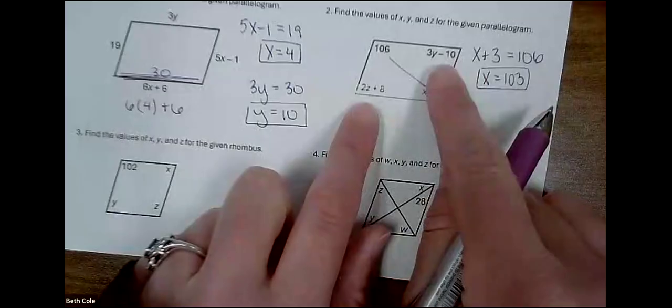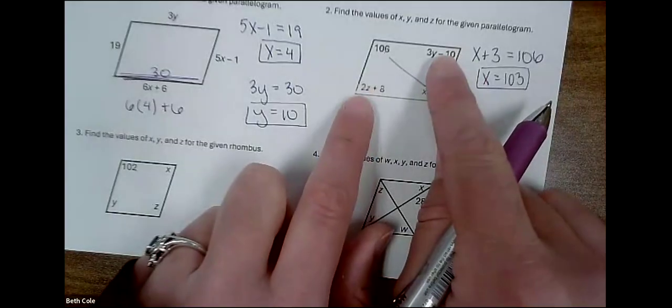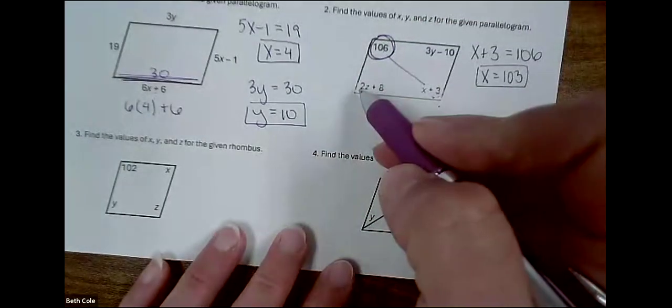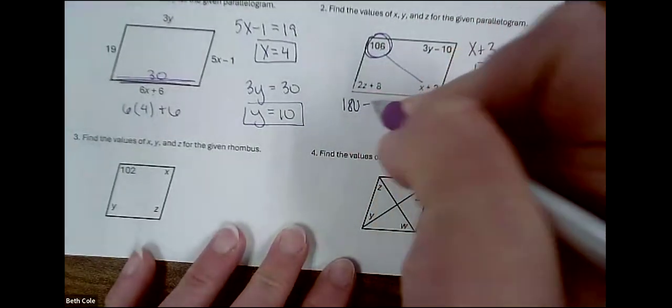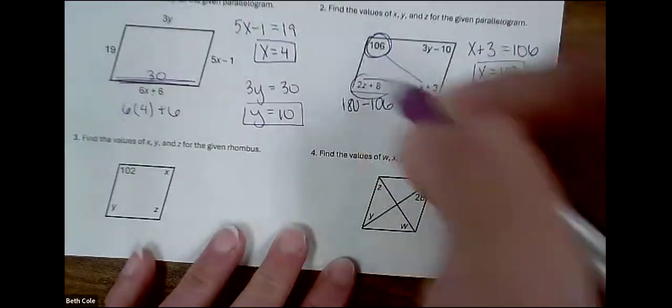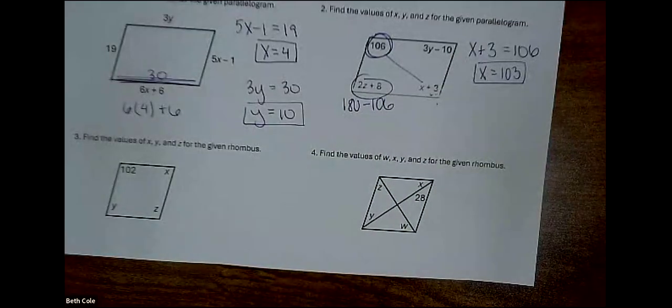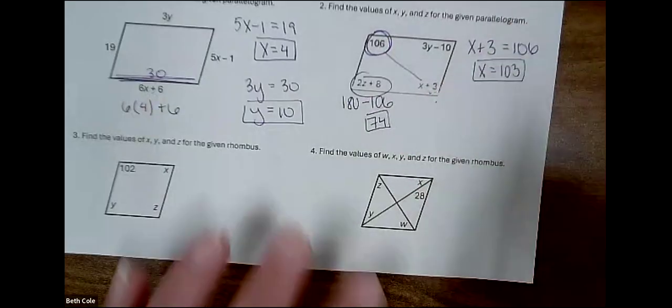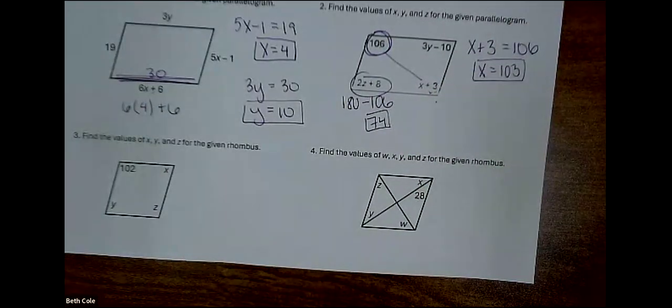Now, I can't set these two equal to each other because one has a y and one has a z. And I don't know what either of those things are. But if this is 106, if I do 180 minus 106, I'm going to get what this one is worth. So what is that going to be? 180 minus 106 is going to be 74. I'm just sort of being your calculator there.